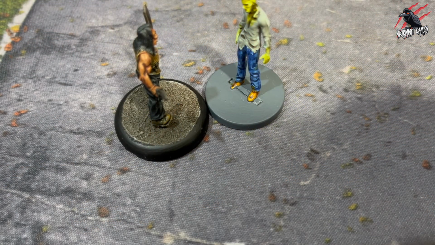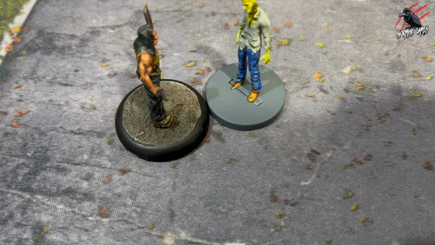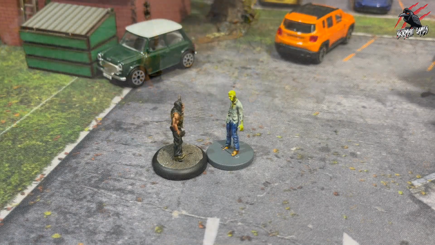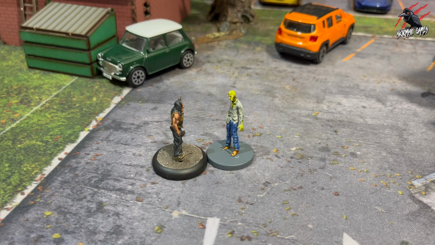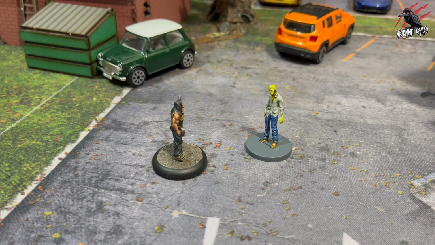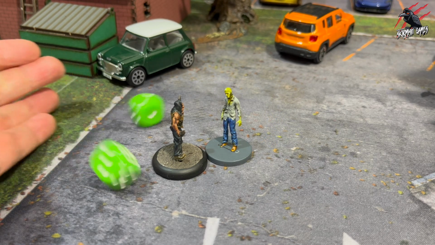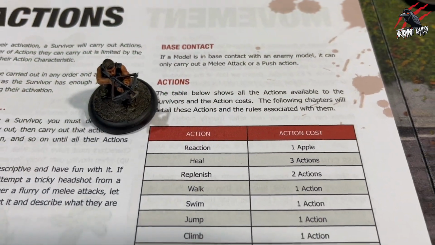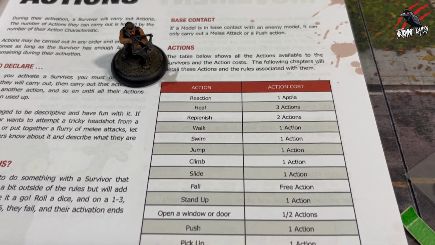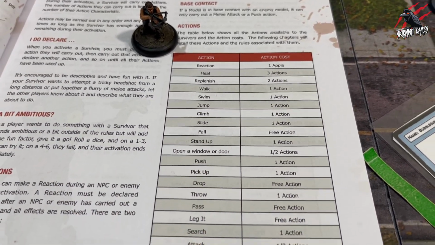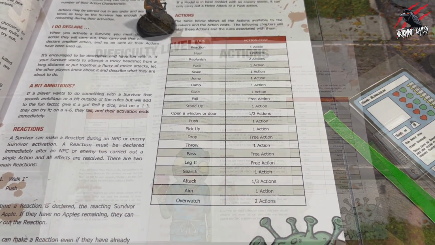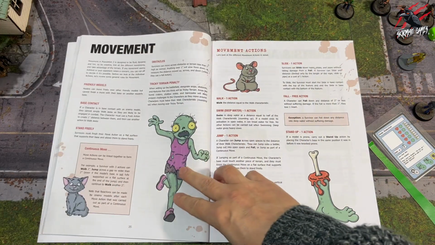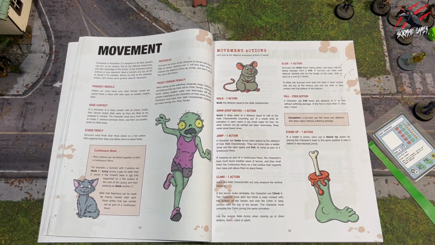Let's talk about being in base contact now. If a model is in base contact with an enemy model, it can only carry out a push action, pushing them 1 inch away, or it can carry out a melee action. You'll see all the actions your survivors can carry out on page 34 of the core rulebook. We're going to go through movement and all the movement actions in this video, and the other actions we'll cover in future videos.